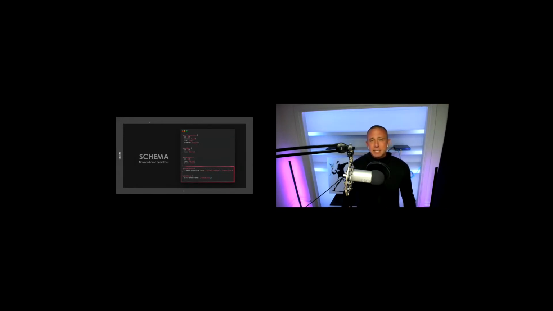So the schema is kind of what you would go look at and get an idea of what's going on with the API, but it's also describing the data and the operations that are available for the API. The next thing is the resolvers. The resolvers are functions or handlers for business logic between schema operations and data sources.